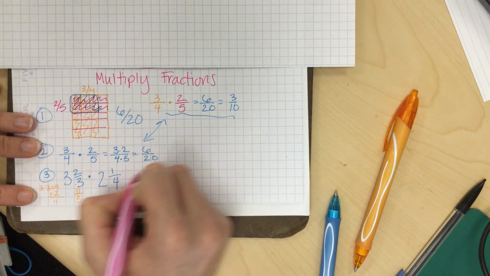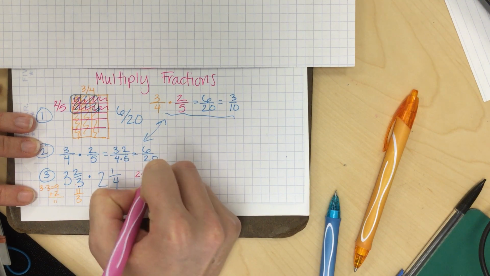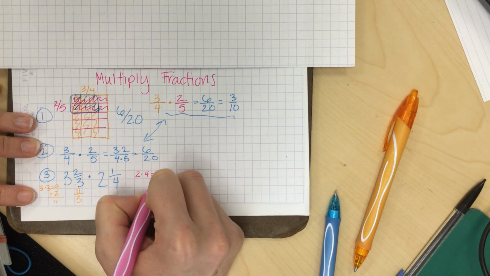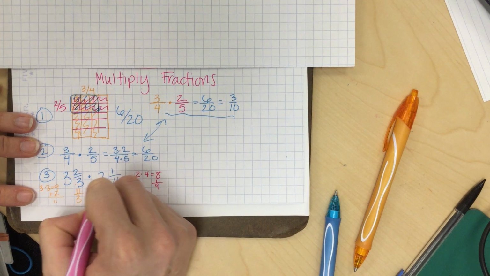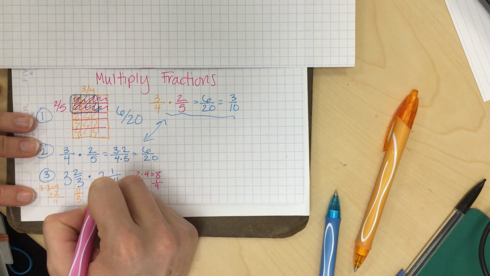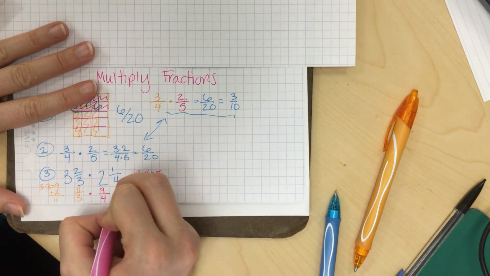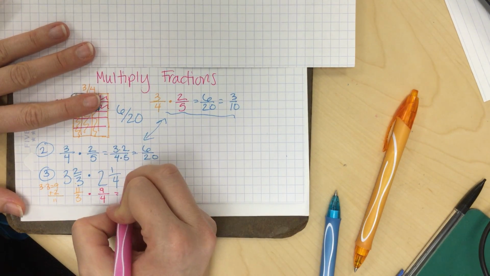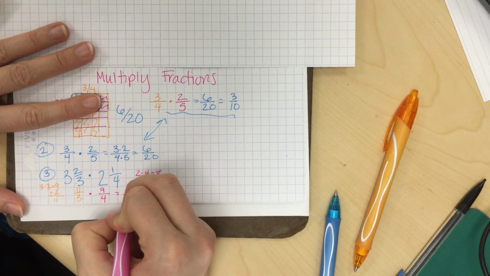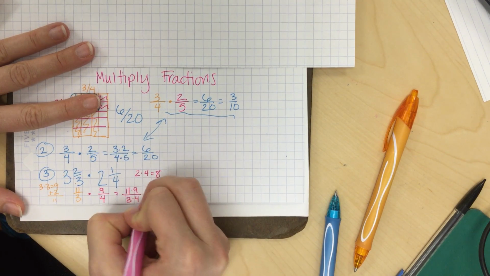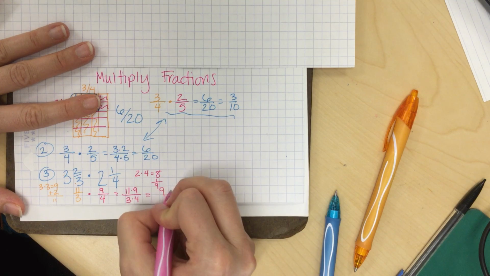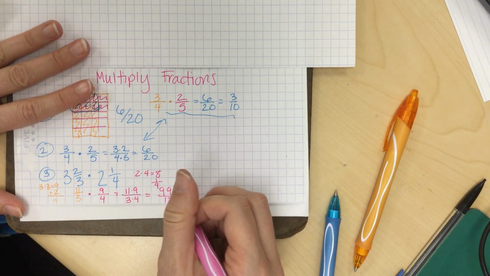All right, and I want to do the same thing for this number. So 2 wholes broken up into fourths. 2 times 4, that gives me 8/4, plus that additional 1 is 9. 11/3 times 9/4. So I can then again write that straight across as 11 times 9 over 3 times 4, which gives me 99 over 12.